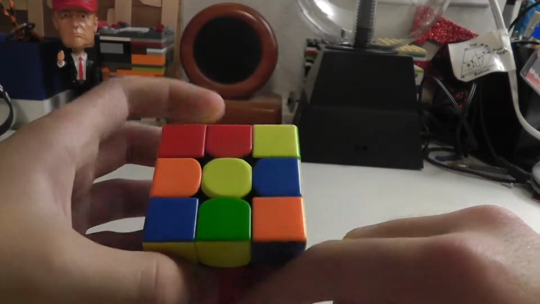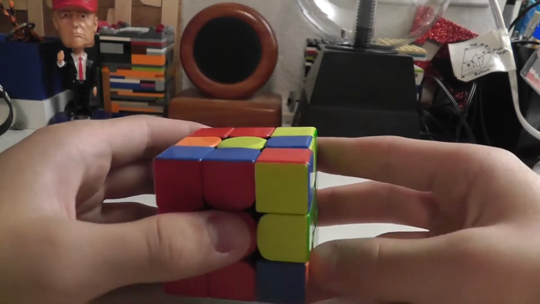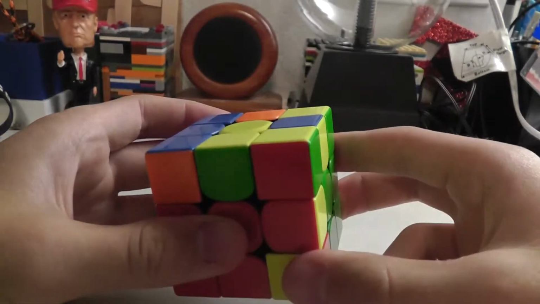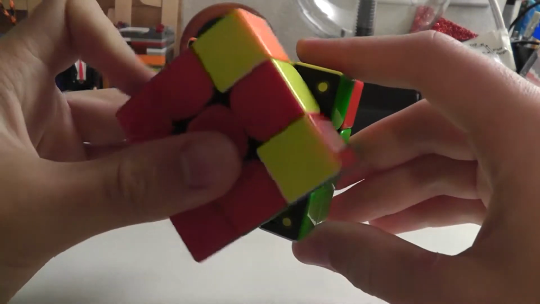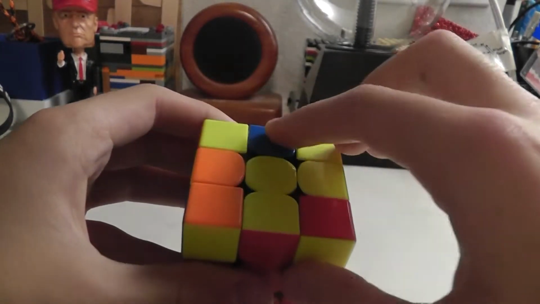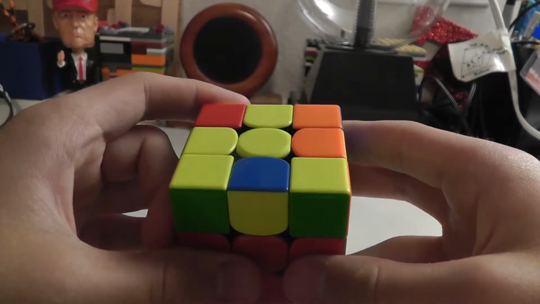First thing you want to do is, like when you started with the white, get the yellow cross. The algorithm for that is as follows. F, R, U, R prime, U prime, F prime. Now that gives you this. It doesn't matter what the corners are for now. Just worry about the yellow edges.